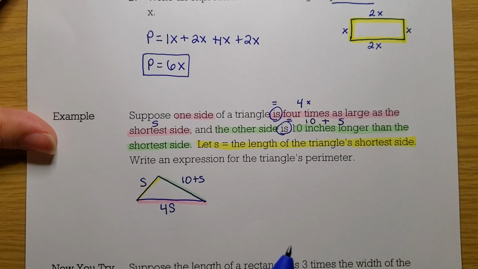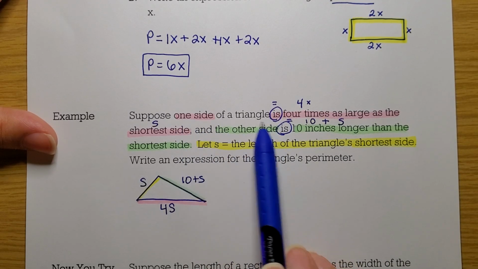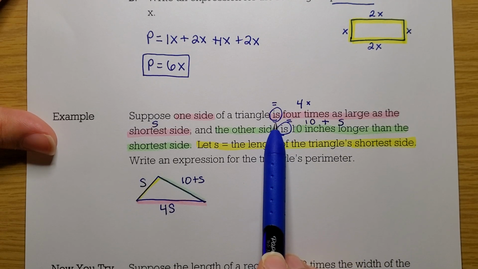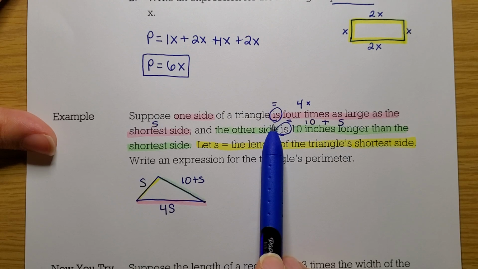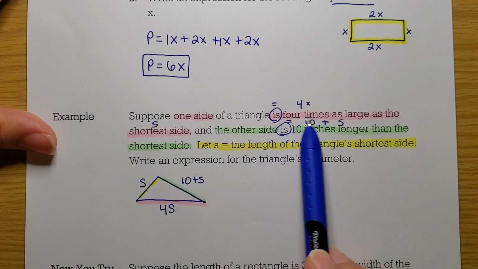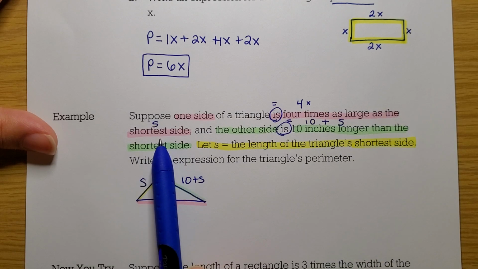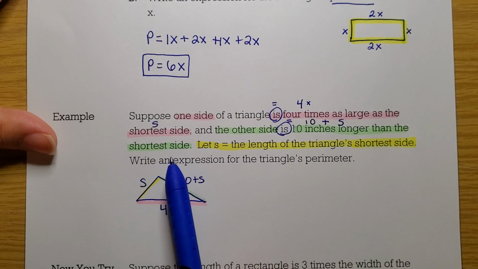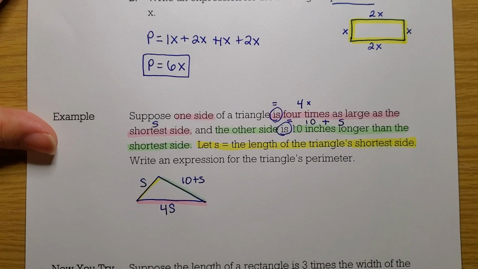Then dissect the information in little chunks as best as you can, right? So that's what I have here in the pink. And I like that "is" being this equals, right? So that helps to ground me as well. So one side is 4 times as large as the shortest side, so 4 times as large means 4S. And then I dealt with this green stuff. So use your highlighter, rewrite, find a way to help you pull apart the information so that you're not so overwhelmed by all of it all at once.